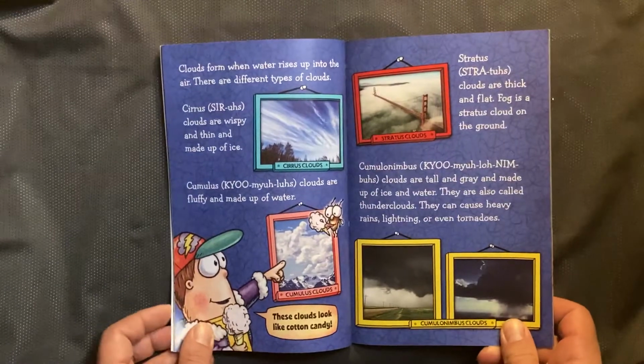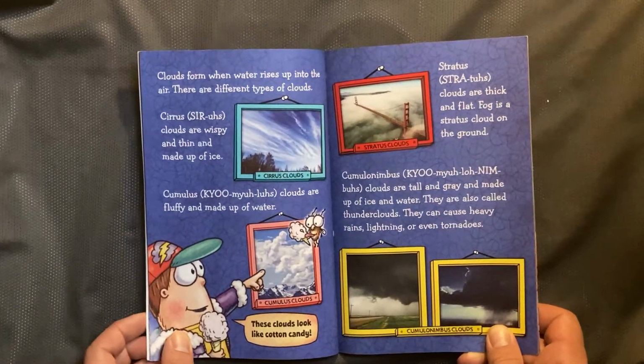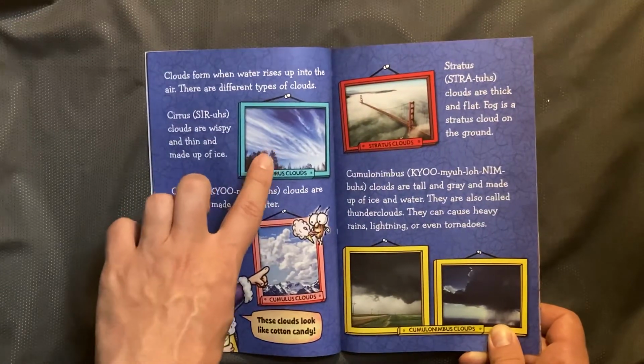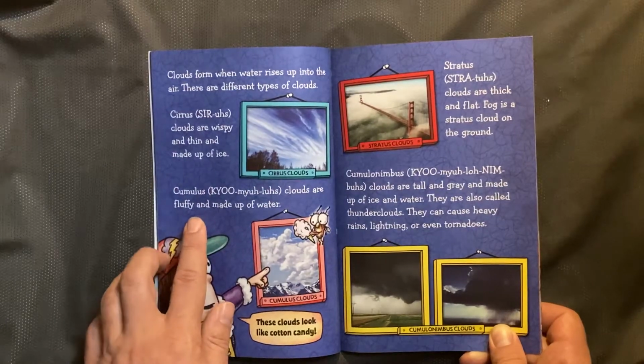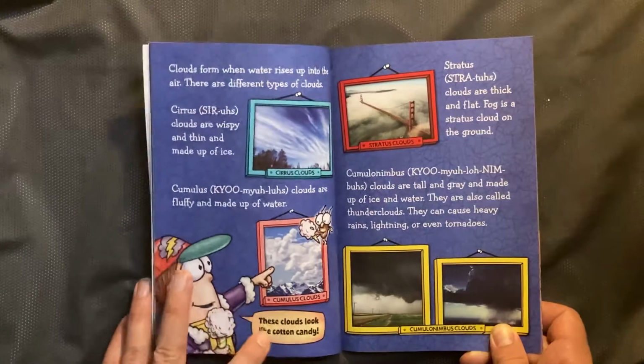Clouds form when water rises up into the air. There are different types of clouds. Cirrus clouds are wispy and thin and made up of ice. Cumulus clouds are fluffy and made up of water. These clouds look like cotton candy.